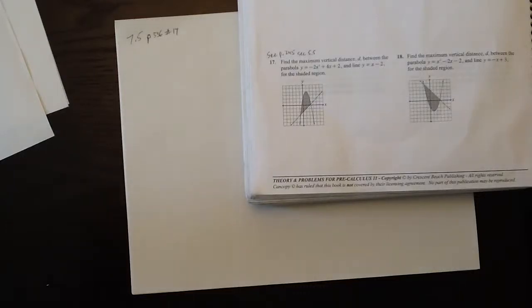Okay, number 17 on page 336 is a lot easier than it looks. It's just a matter of getting started. The hardest part is figuring out what they're talking about. But once you've figured that out, it's a matter of doing stuff that you've already done many times.